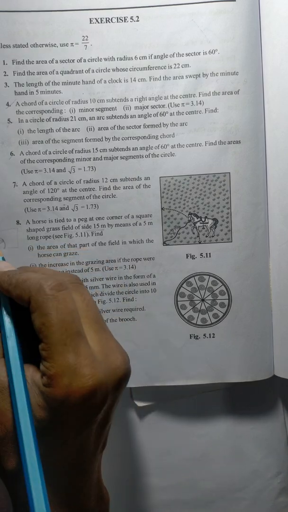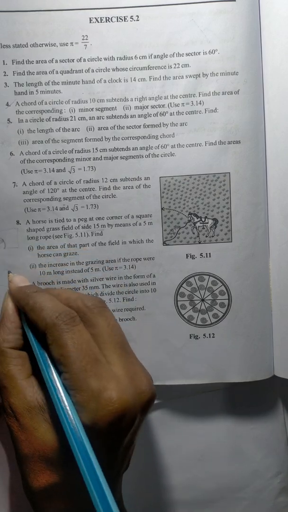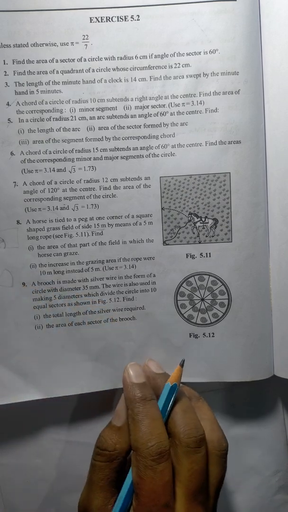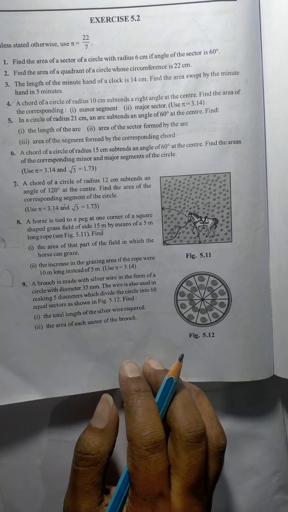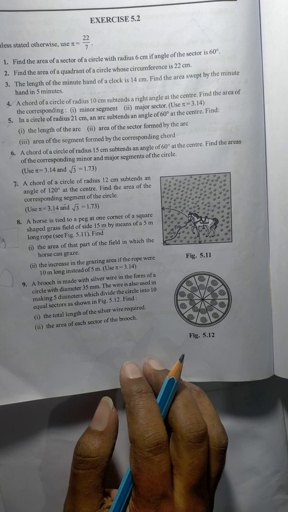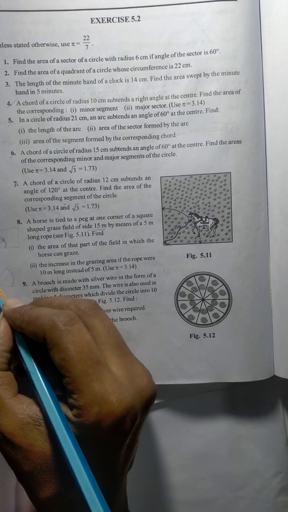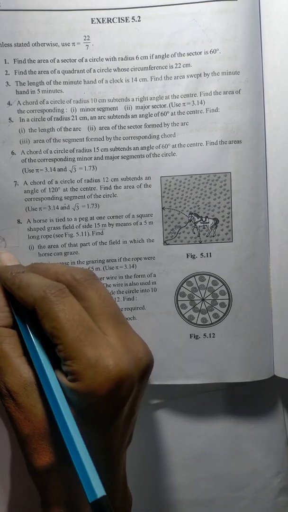If that is the area, then we know this is called a sector. So using the area of the sector formula, theta divided by 360 times pi r square. Here the radius is given already. Which is the radius?